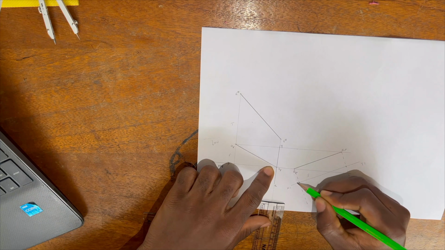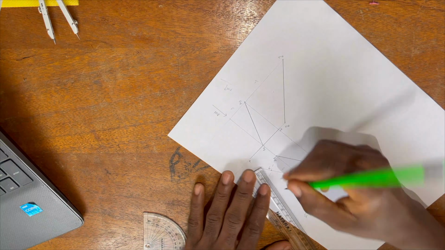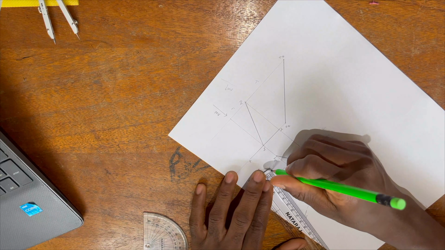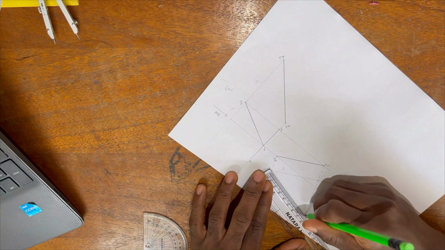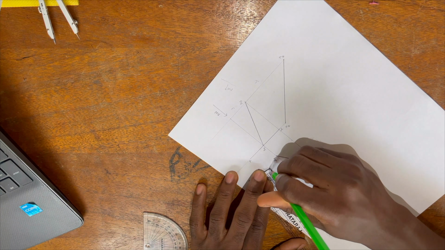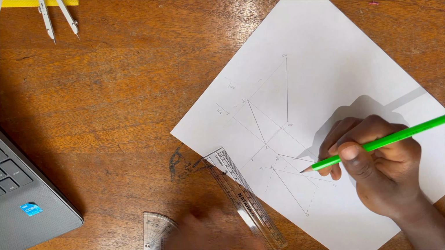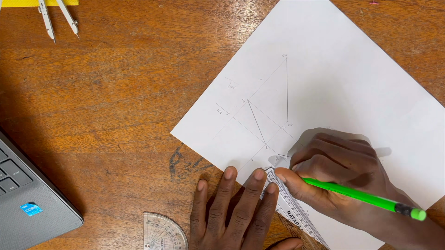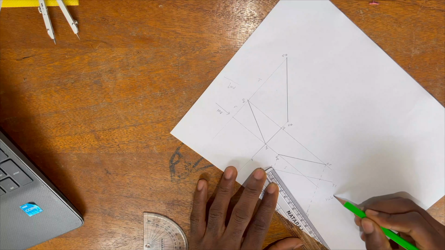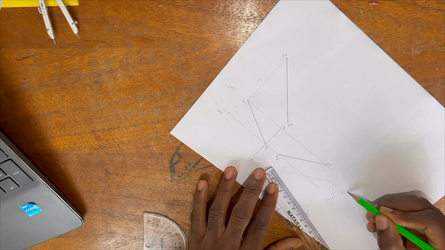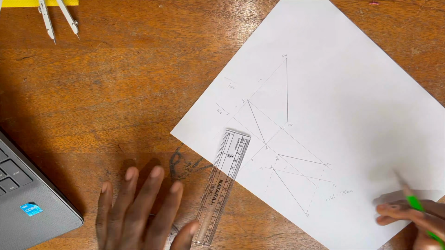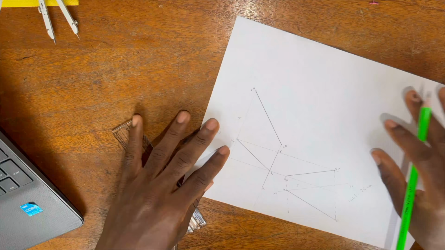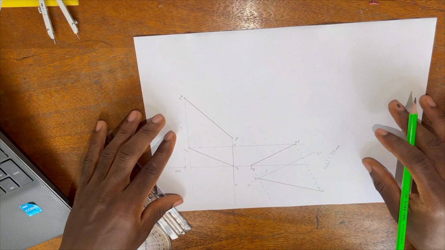B is up here, so then I just join both of them. After joining the 2 points, this becomes my true length line. If I measure this once again, I get AB as 75 millimeters, which is still well within my margin of error. So then that does it.